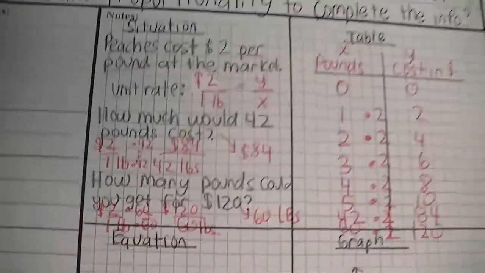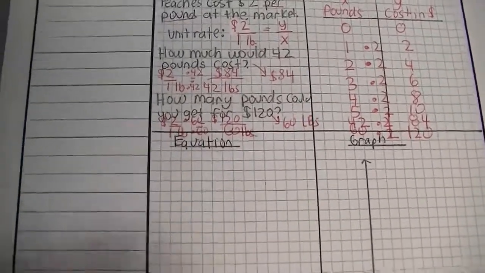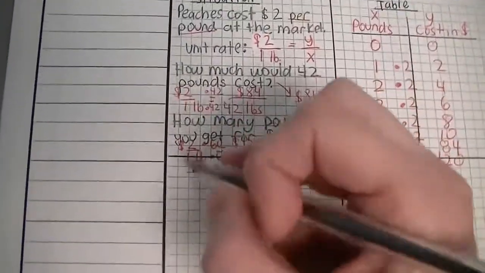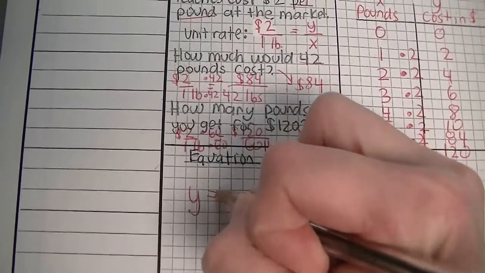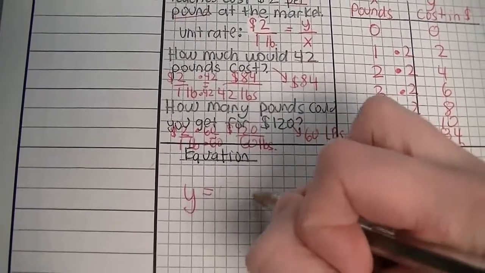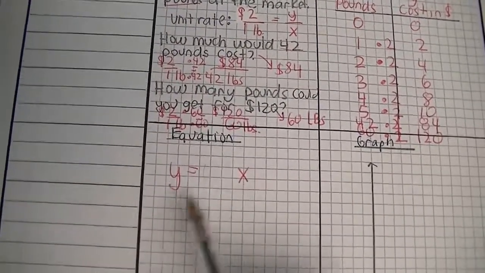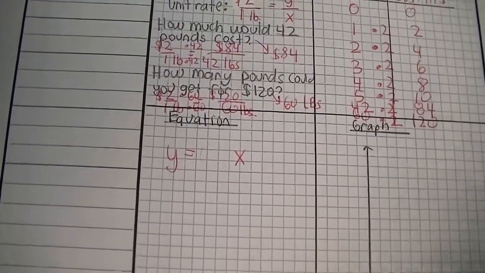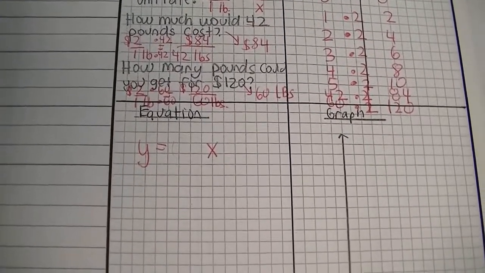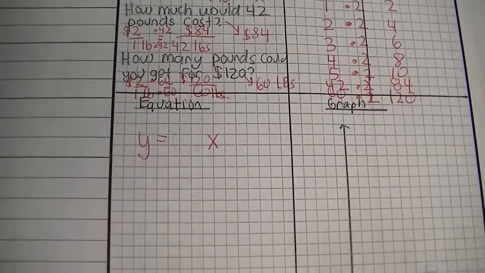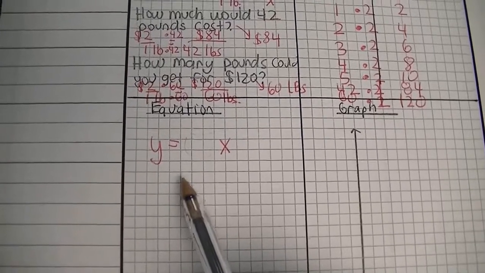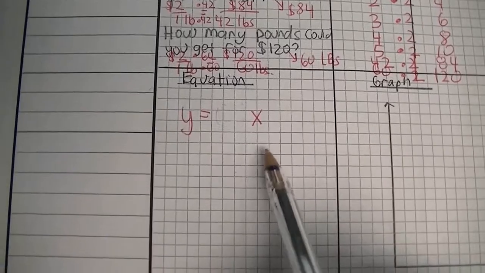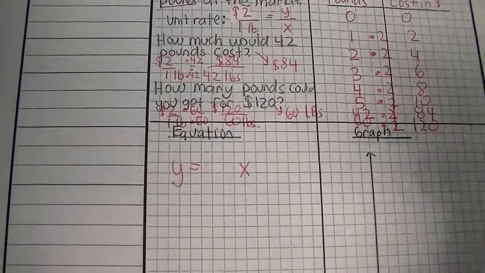Okay? Let's go ahead and do the equation. Toss things up a little bit. For the equation of this proportional relationship, you want to write y equals unit rate, save spot for unit rate, times x. And I'm going to use x and y simply because it doesn't tell me to use any other variables right there. If it told you to use p to represent pounds, and then c to represent cost, then I would use different variables for that, okay? And they would usually indicate that. But when it's not stated, I would just use x and y.